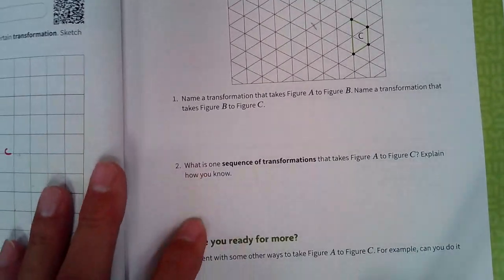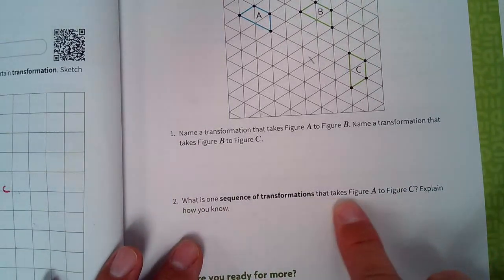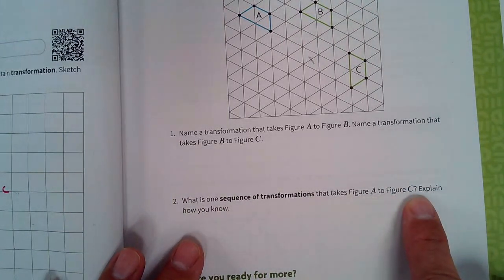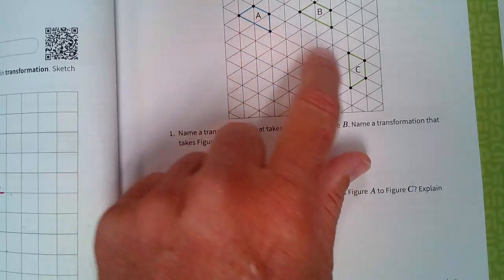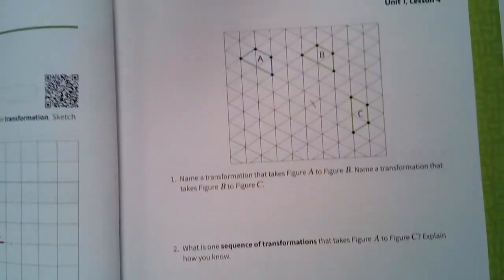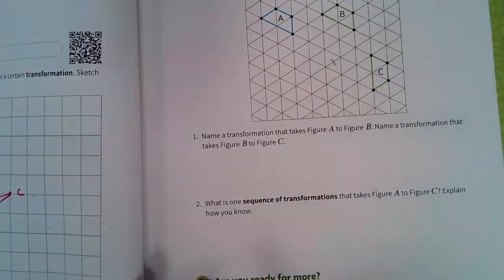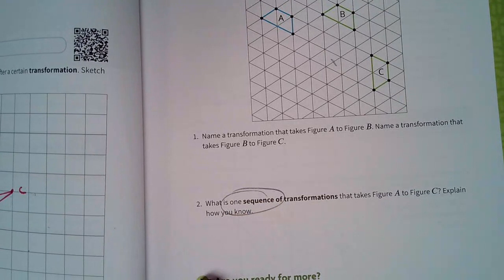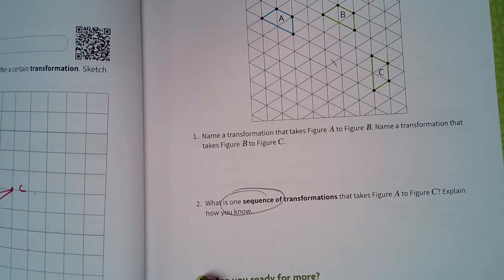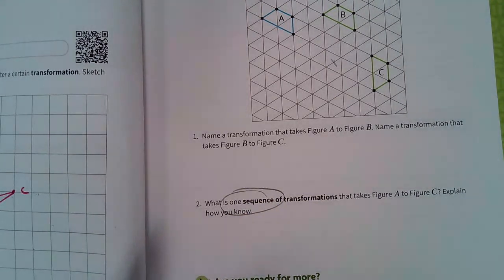Number 2, it says, what is one sequence of transformations that takes figure A to C? How do you know? Now we're going from here to here. From A to C. And it says, what is one sequence? So you don't have to go through them all. If there's more than 2, they just want 1.